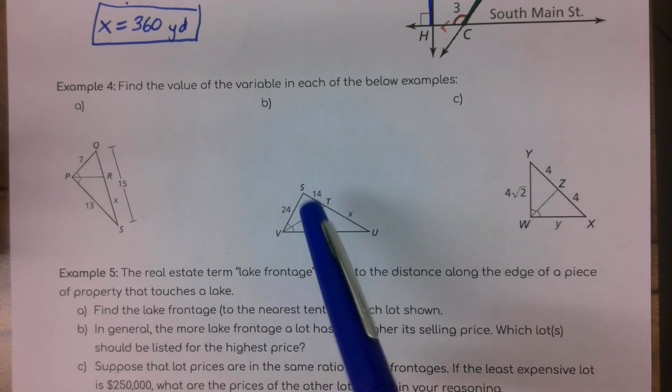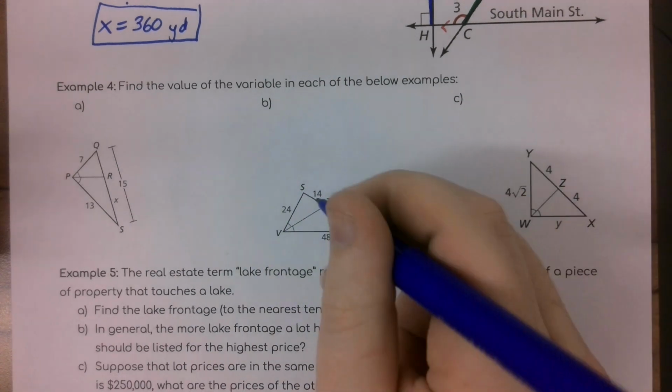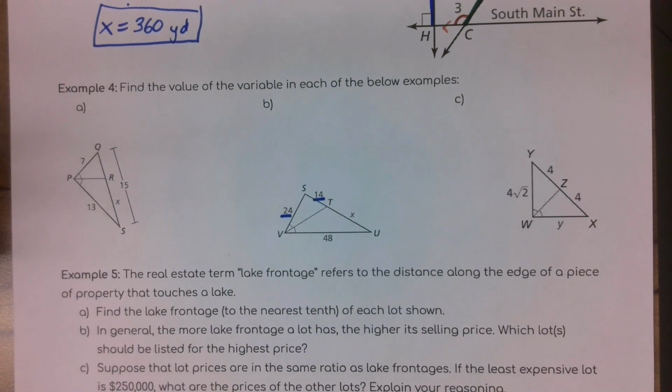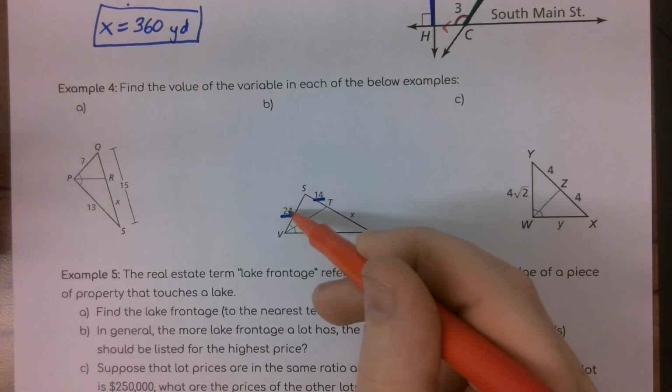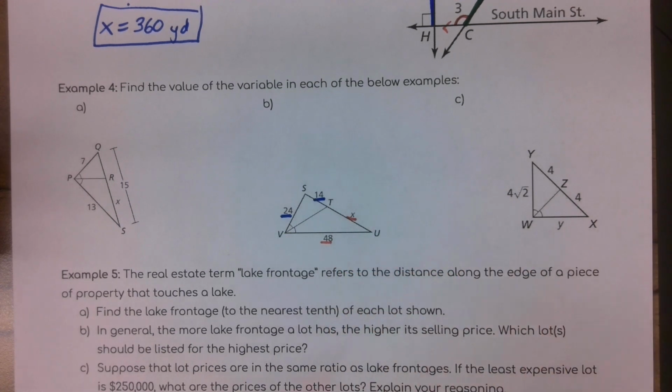In part B, we have a ray that is bisecting angle V, which means that the corresponding parts are as follows. This small section is corresponding to this section. This small section corresponds to this one. So we can set up a proportion or two.